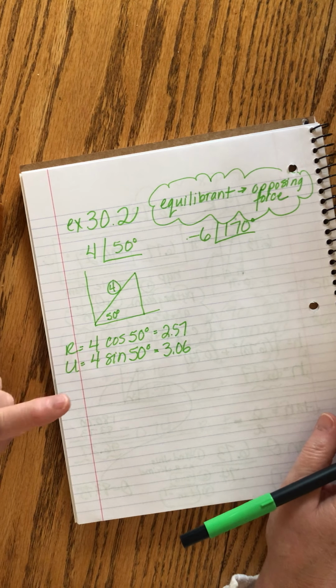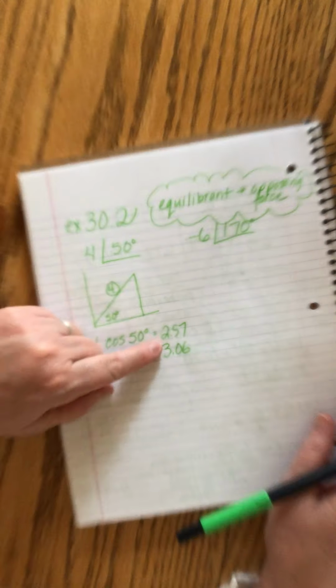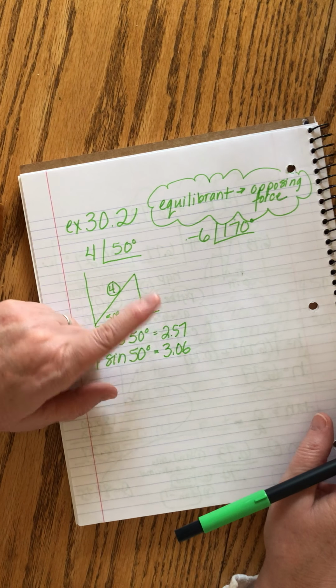Take time right now to grab your calculator and do those calculations. Make sure you get the same as me. If you don't, message me right now.